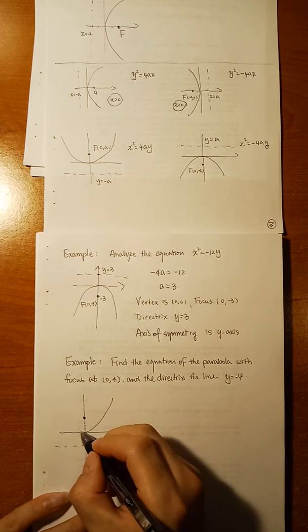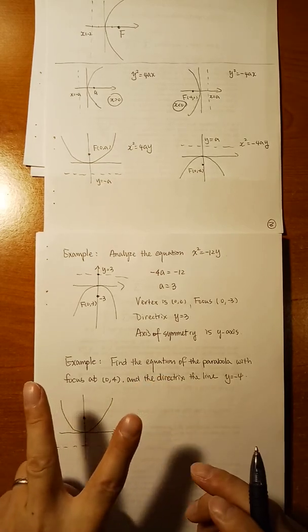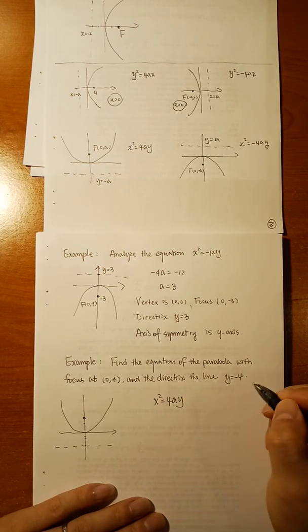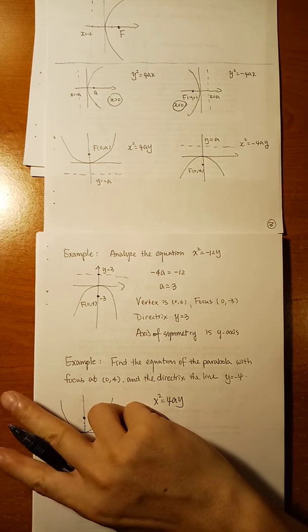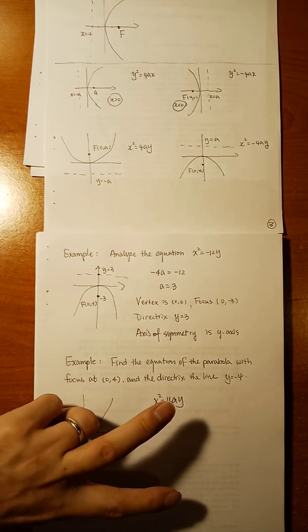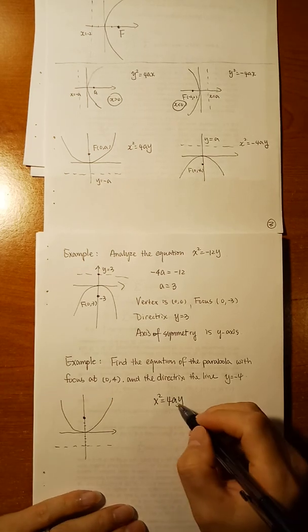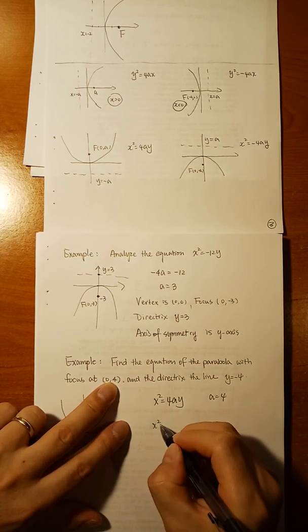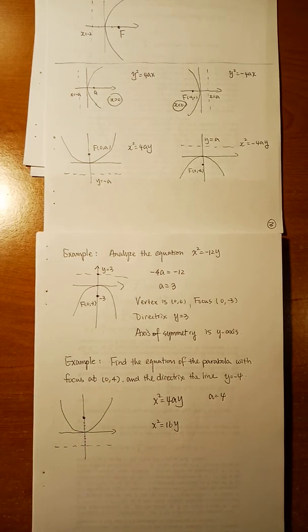So the graph will be more or less like this. And you see, it's a positive y. Positive y for a y, negative x for a x, positive x for a x, negative y for a y. Okay, so a is 4. So the equation is x squared is 16y. Okay, x squared is 16y.